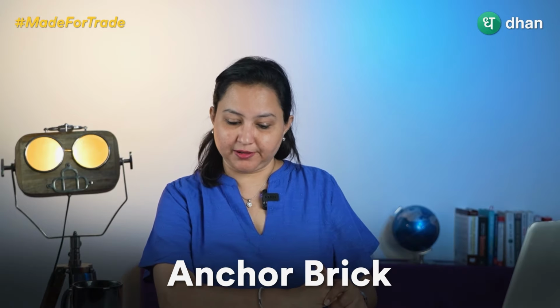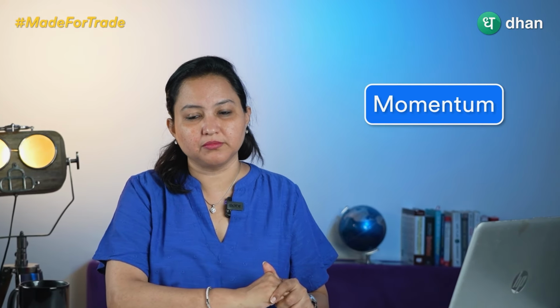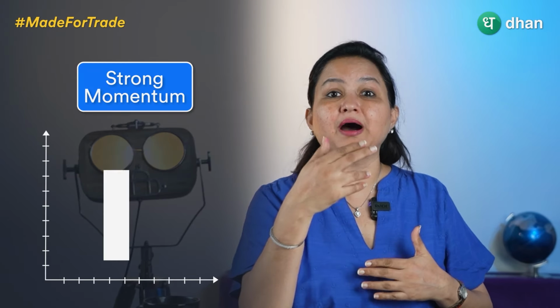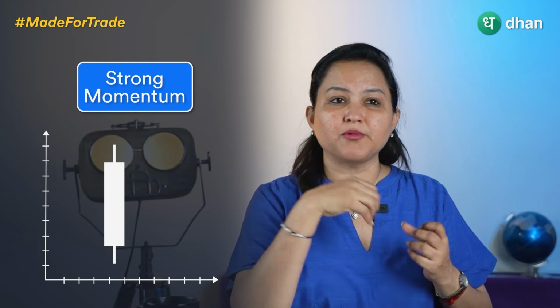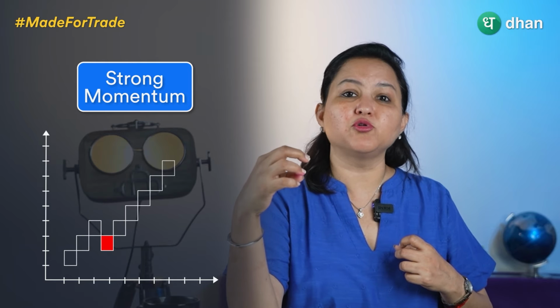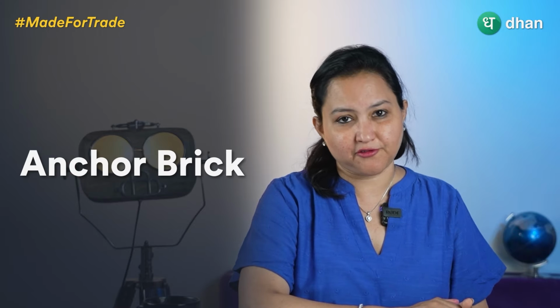The next important pattern that we are going to talk about is anchor break. So when we talked about momentum, when we have those marubozu kind of candles, or we have those huge anchor columns formed in point and figure chart, or those tall bars which are formed in case of candlestick patterns, wherein there is a strong momentum, that's why a big bar or a big candle is formed, or there is a continuous movement in the bullish or the bearish direction. That's where anchor bricks are formed.